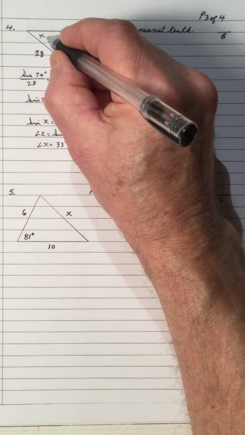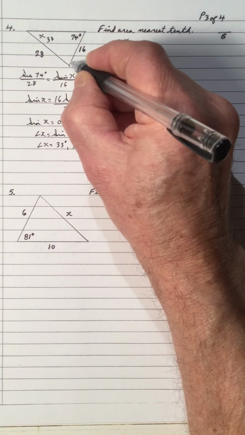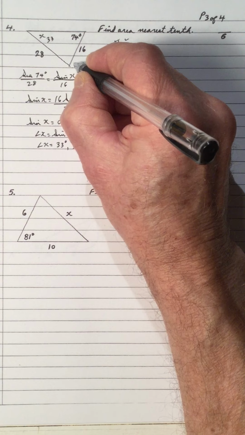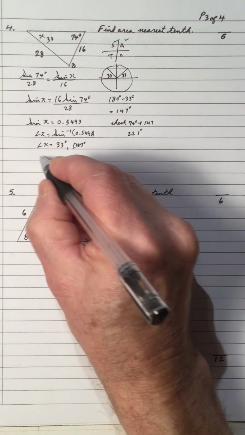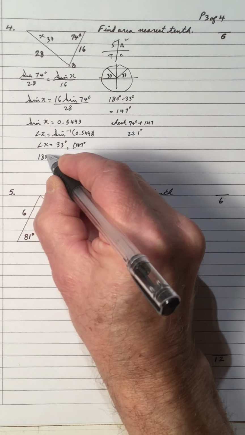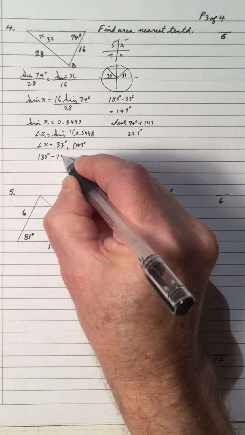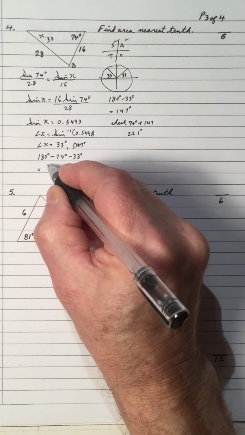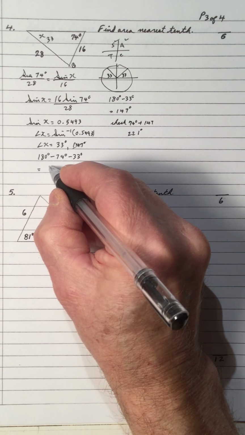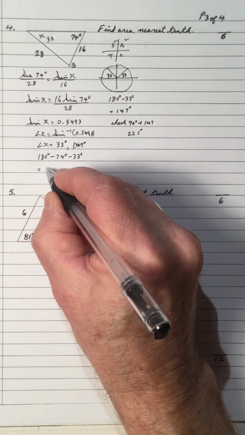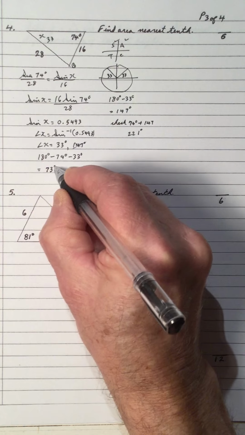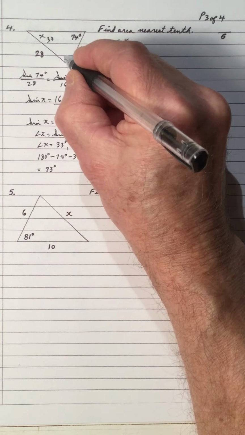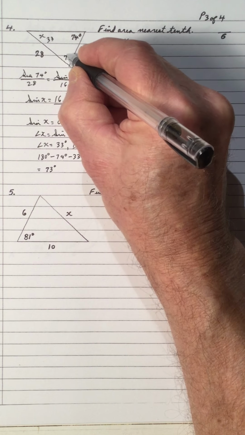Now, if this angle is 33, the third angle, you can call it theta if you want, is 180 minus 74 minus 33. So that angle comes out to be 73.